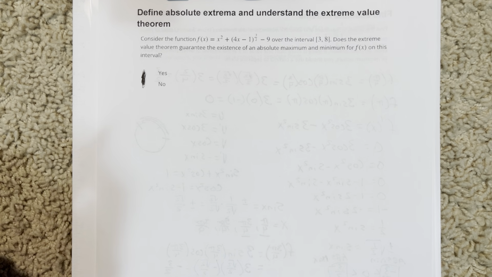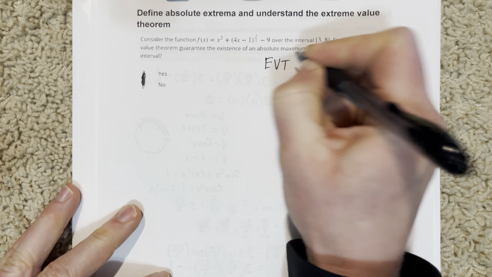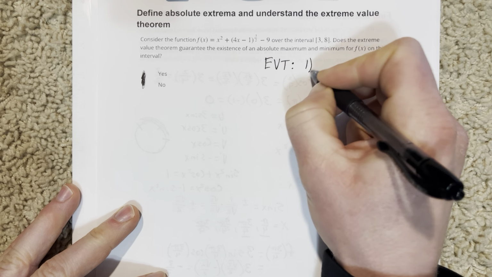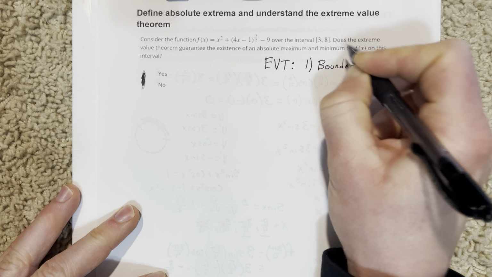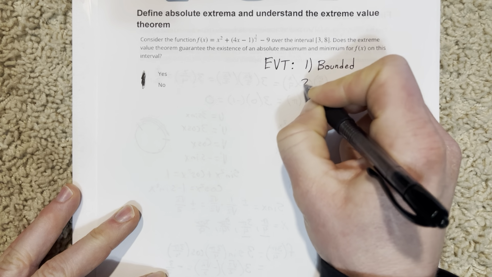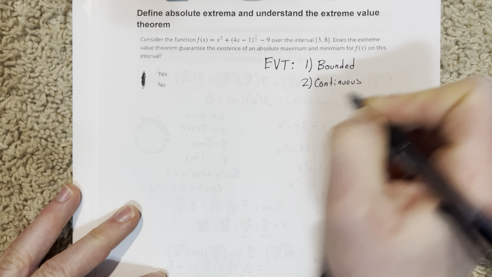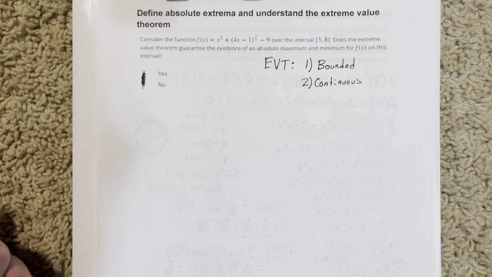So the extreme value theorem, I'm just going to say EVT, has two parts to it really. It says that we need to have the function bounded, which we do, bounded by 3 and 8. And then it also says that it needs to be continuous. If those two things are true, then we can guarantee that there is an absolute maximum and minimum on that interval. So right now we're bounded. We just need to see, is it continuous?